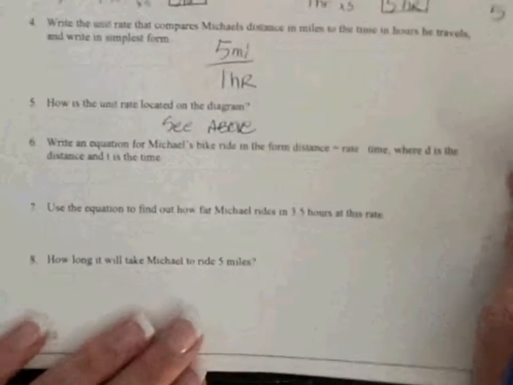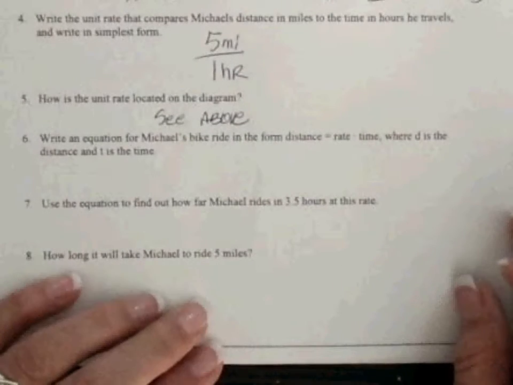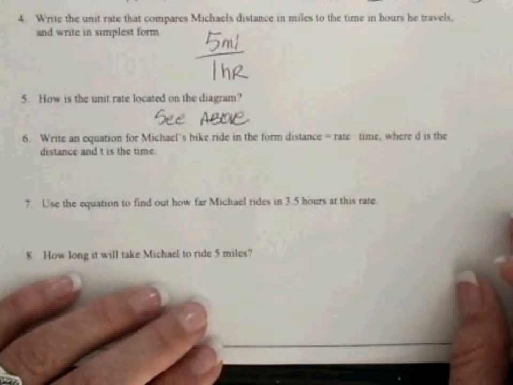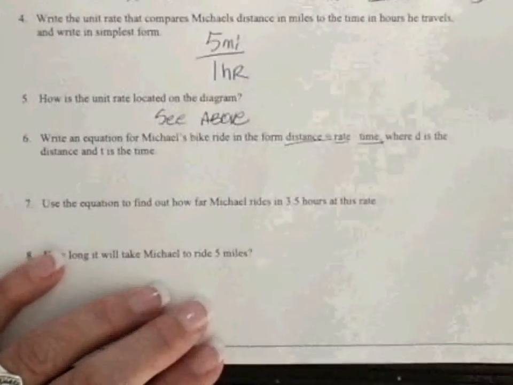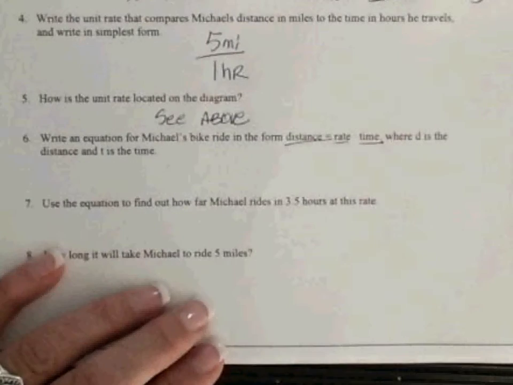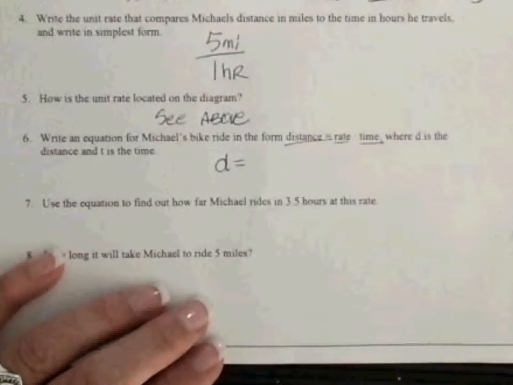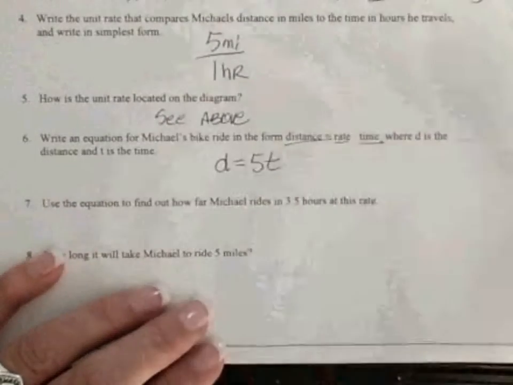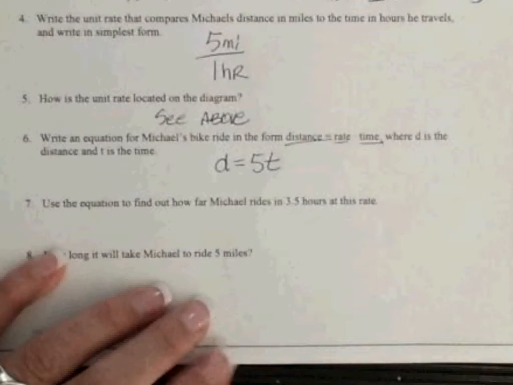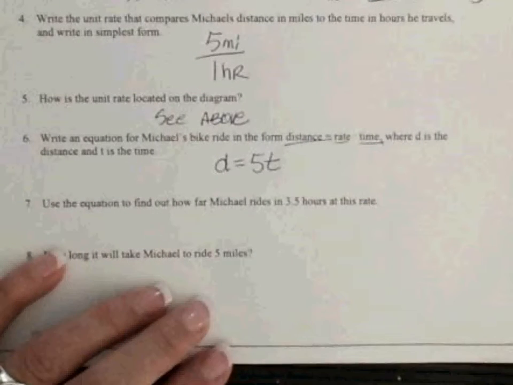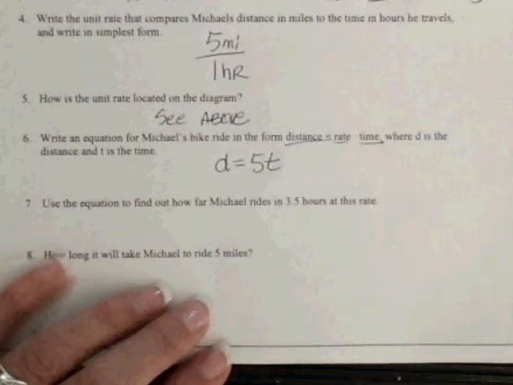So now it's asking us to write an equation. We did one yesterday, very similar, right? Only the rate of change would be different. So we have distance, rate, and time. They want you to use D for distance, T for time. So we're going to do D equals, what's our rate? 5 times T. Remember yesterday our equation was D equals 2T? Oh, yeah.